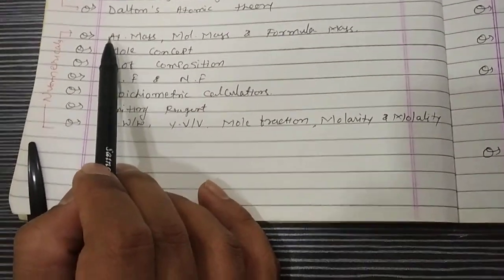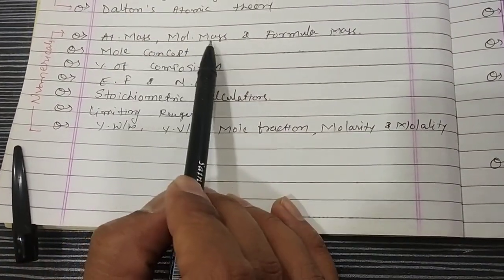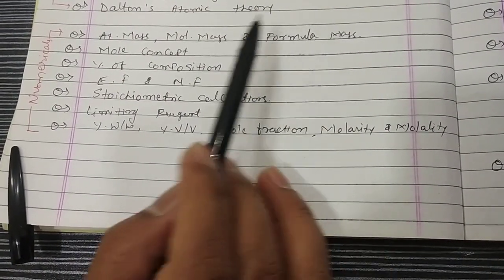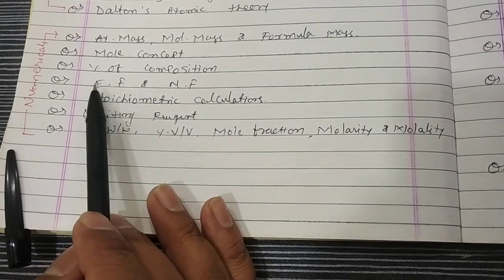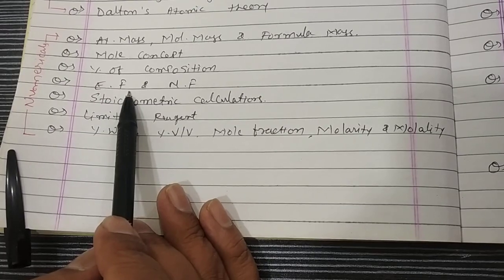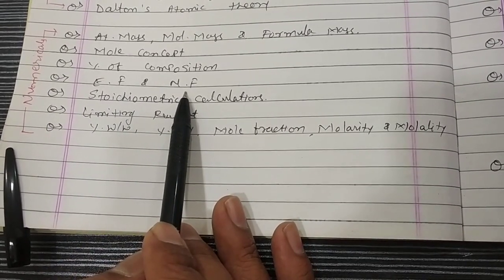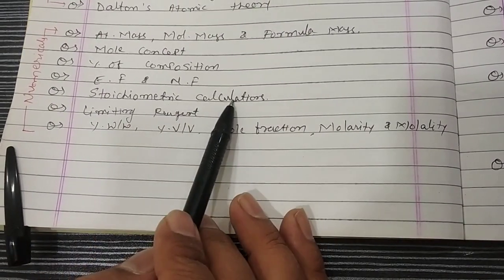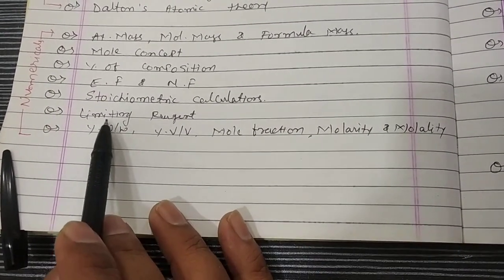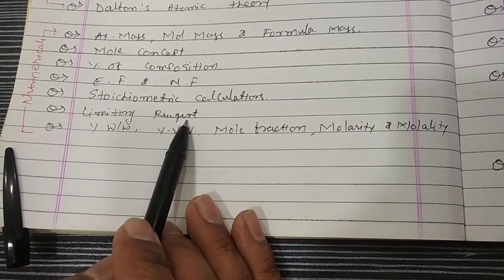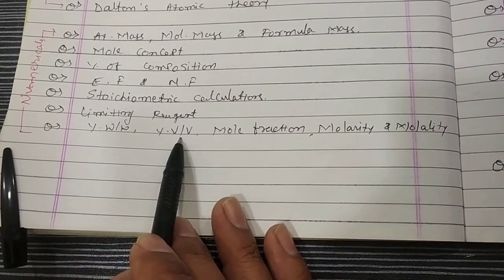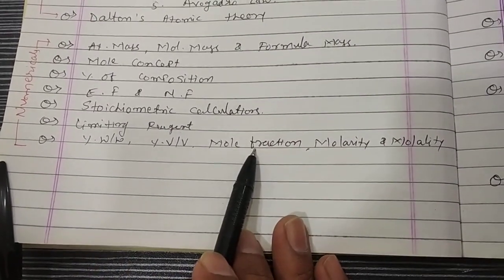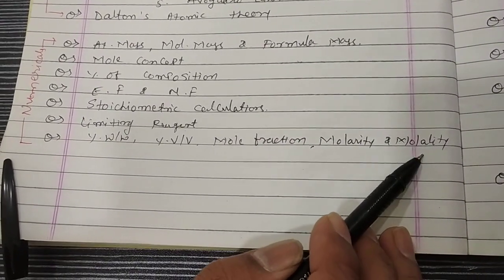Part 2 is all about your numerical part. In the numerical part, the first topic is atomic mass, molar mass and formula mass. Then we have the mole concept, percentage of composition. EF means empirical formula and MF means molecular formula. Then stoichiometric calculation, meaning chemical balancing reactions. Next is limiting reagent. And the last point is really very important for your examination, that is percentage weight by weight, percentage volume by volume, mole fraction, molarity and molality.